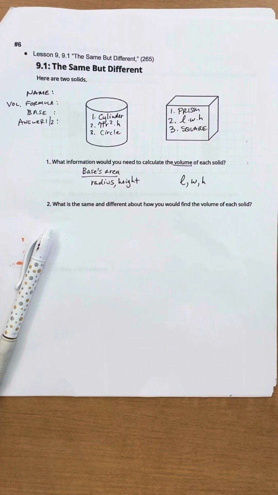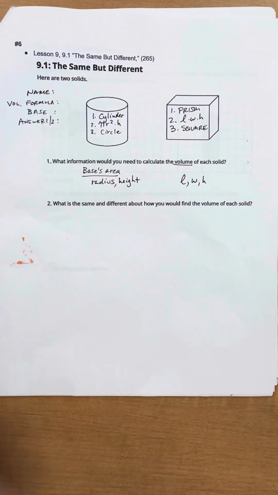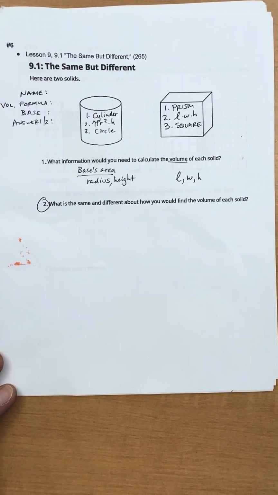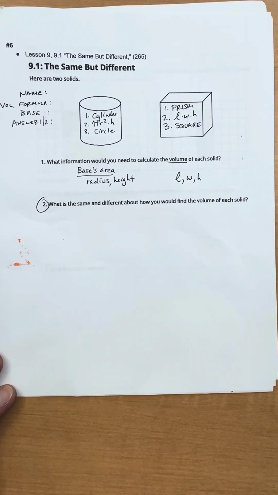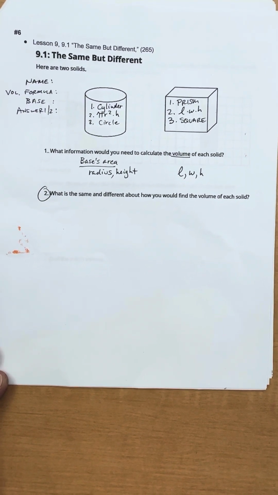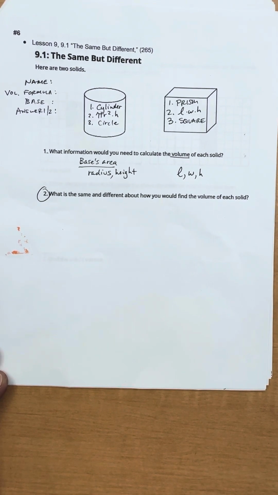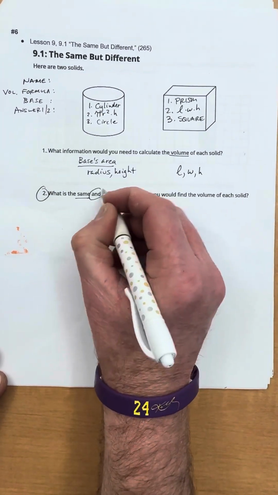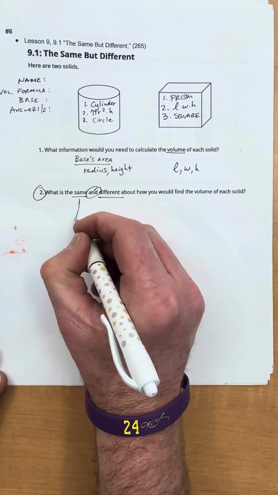Okay. Now, question 2. Can you read the directions? Read number 2. What is the same and different about how you will find the volume for each solid? So they said, what is the same and different? So let's talk about what's the same.